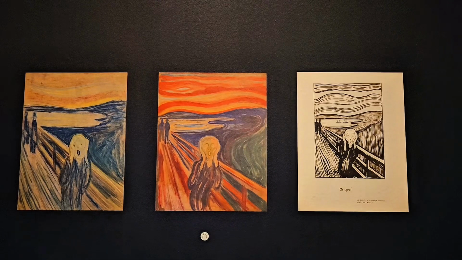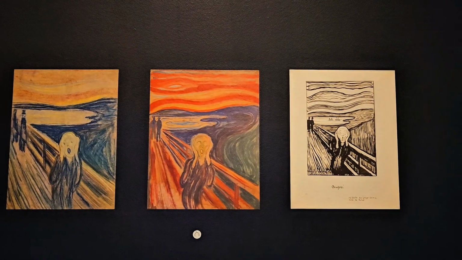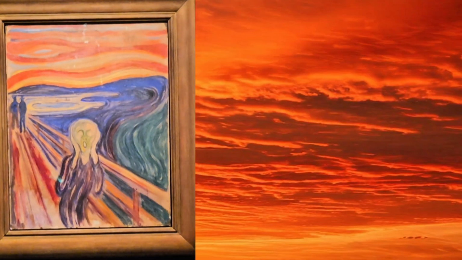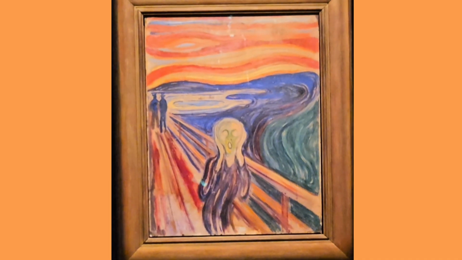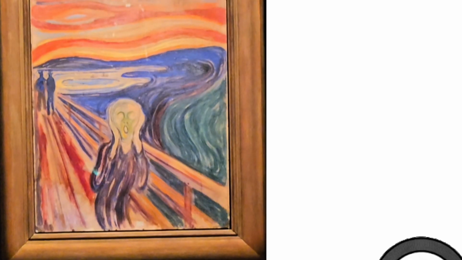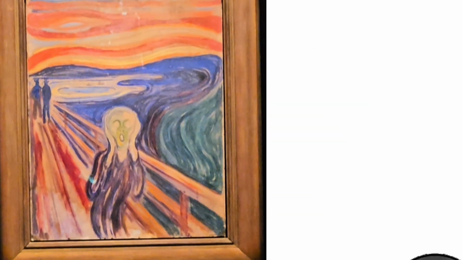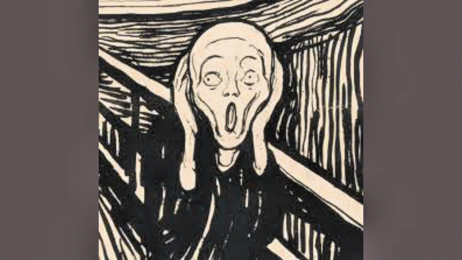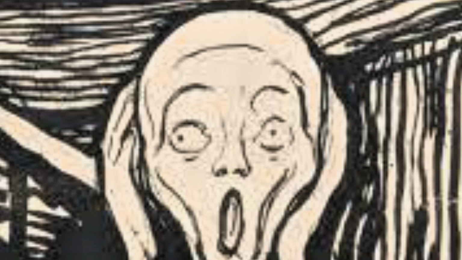In this painting, Munch used vibrant and unnatural colors, a swirling sky, and exaggerated, almost abstract shapes to evoke this moment of terror. Let's take a closer look at the figure in the painting. What immediately stands out is that the figure is almost skeletal. Take a closer look. Look at the wide eyes, the gaping mouth, the hands clutching the sides of his face as though trying to block out the noise, or perhaps joining the scream.